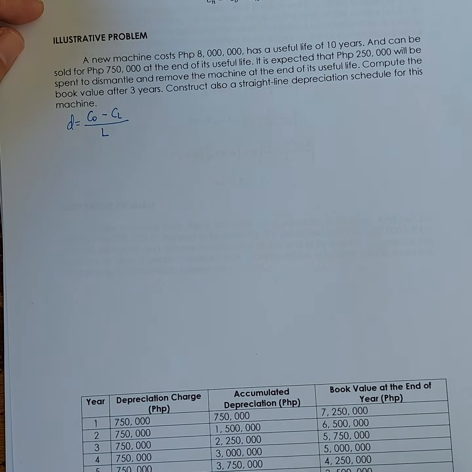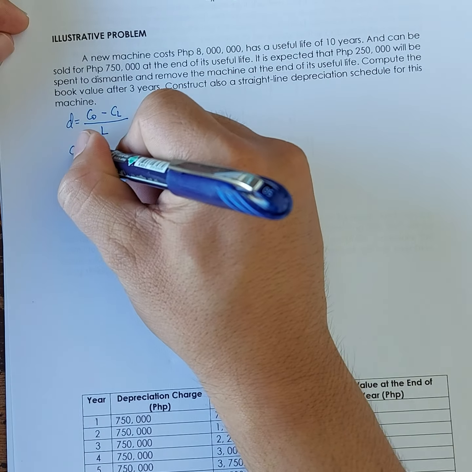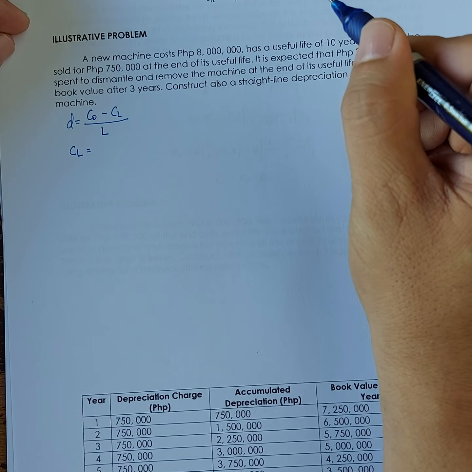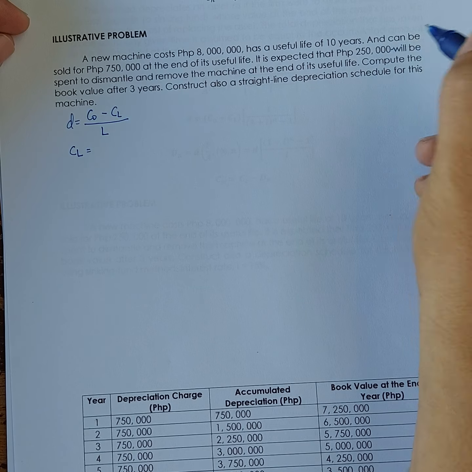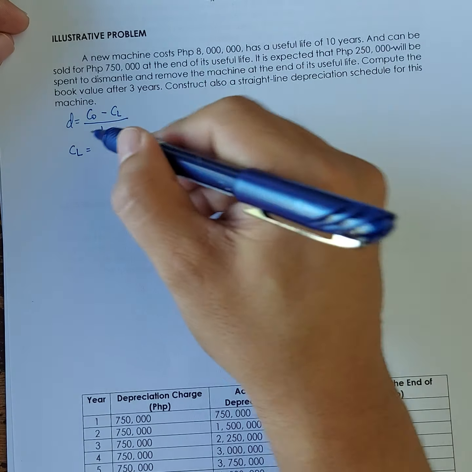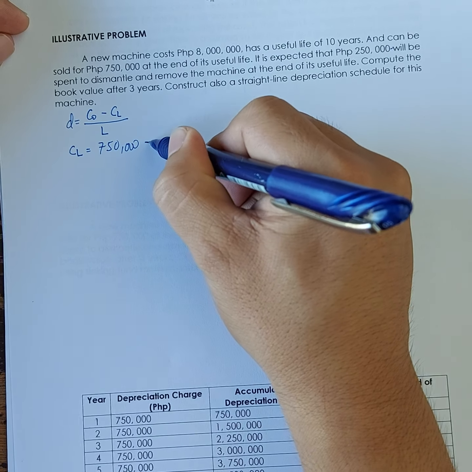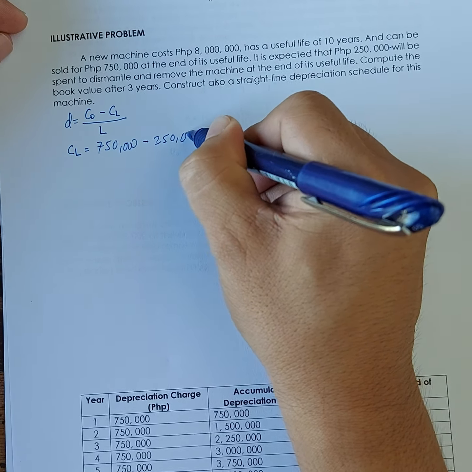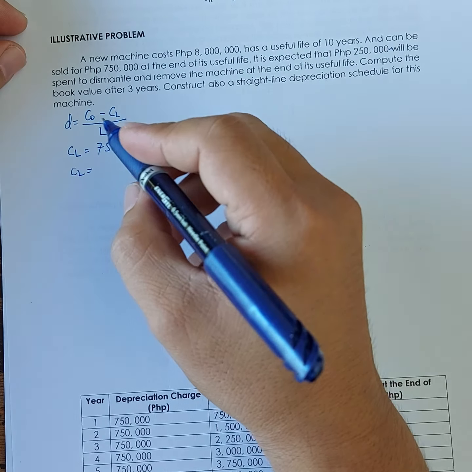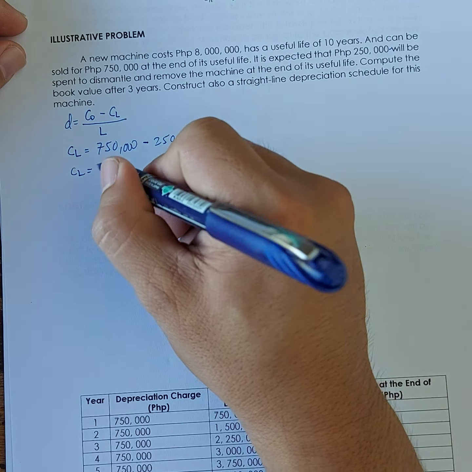So let's first compute the net salvage value. We need to account for the cost of removal or dismantling of the machine. So we have 750,000 minus 250,000, so the salvage value is 500,000 pesos.